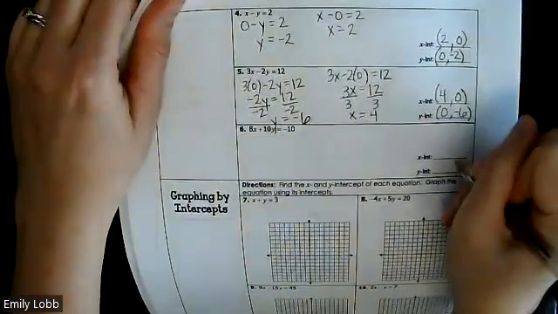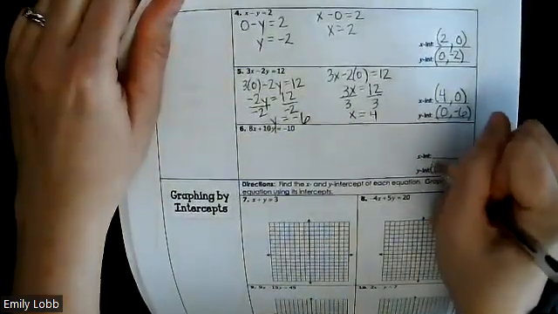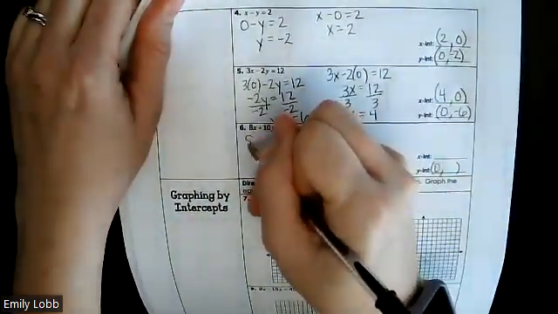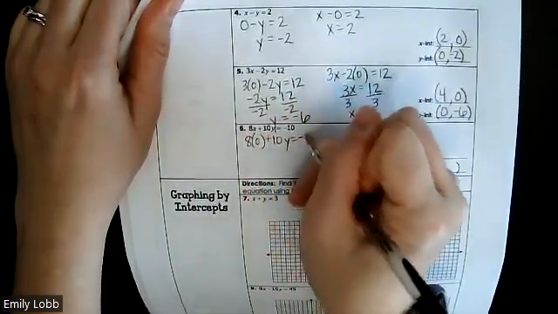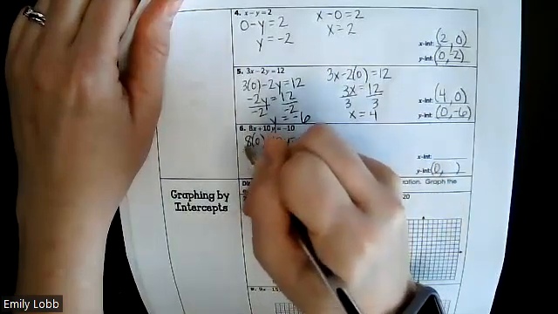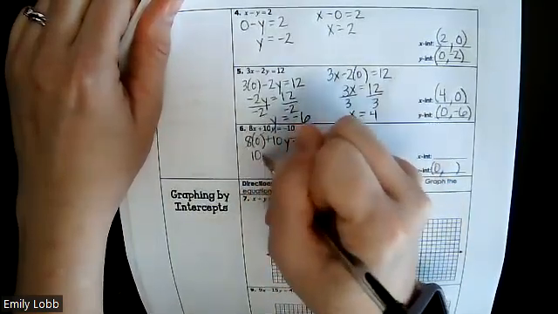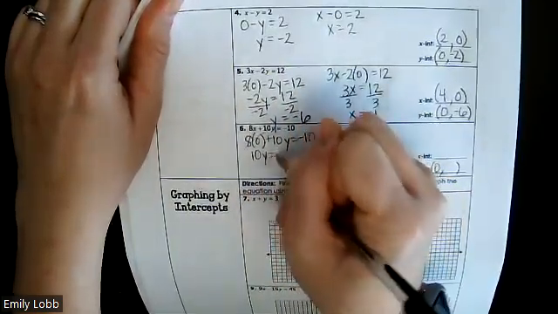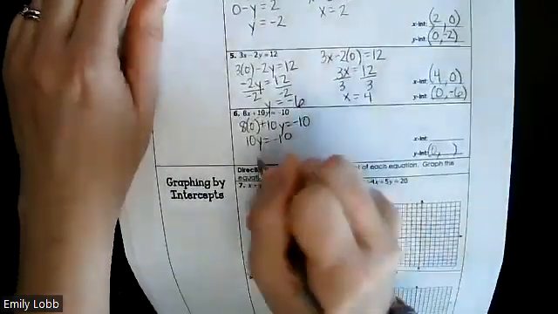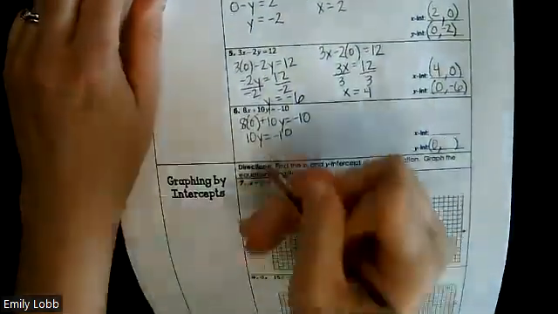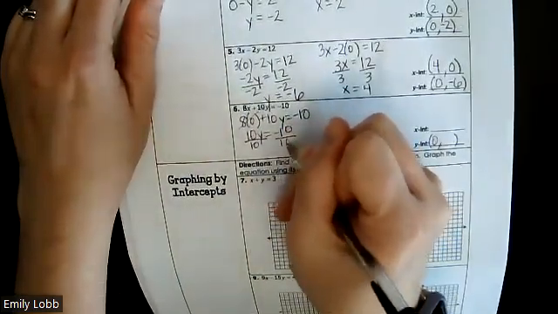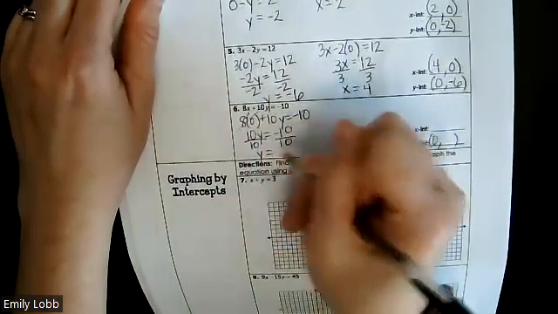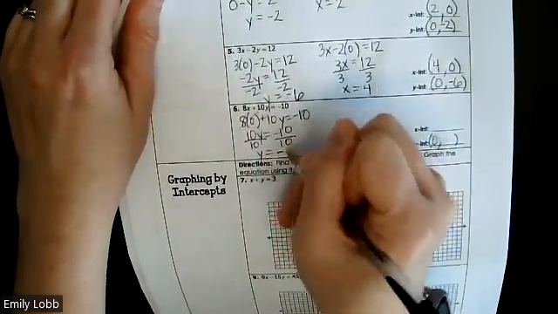All right, so our y-intercept is when x is 0. 8 times 0 plus 10y equals negative 10. So this goes away. We're left with 10y equals negative 10. If I divide by my coefficient of y, I have 1y is equal to negative 1.